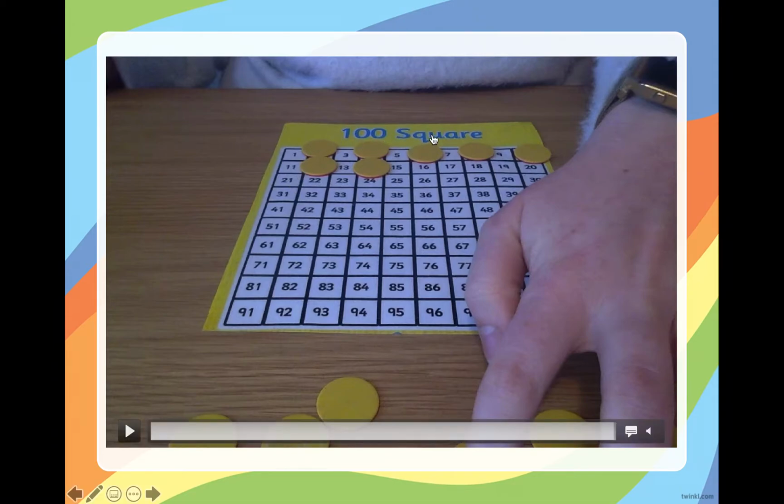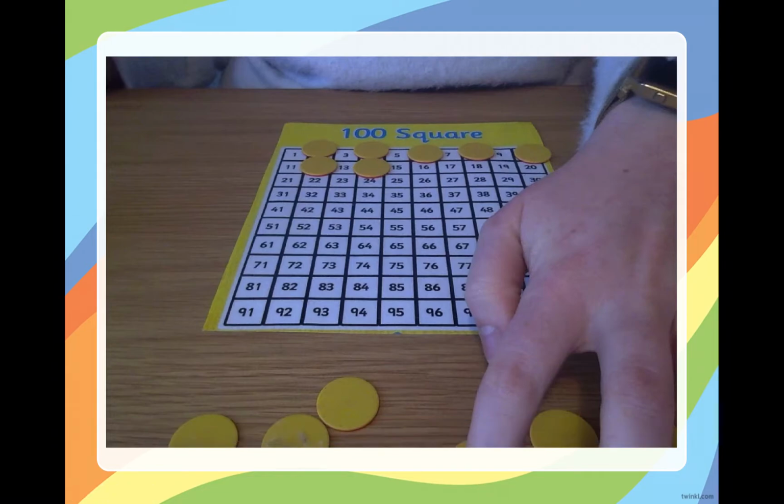2, 2, 2. Yeah, the pattern is that I'm counting up in 2s. I'm adding 2 every time. I'm covering every second number, and that's the pattern I was making on the 100 square. Let's see the next one.